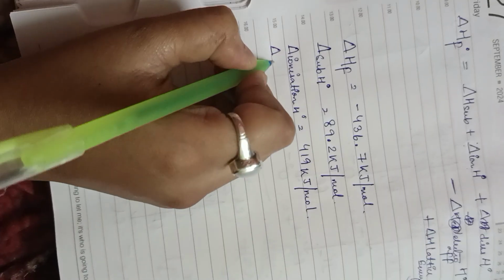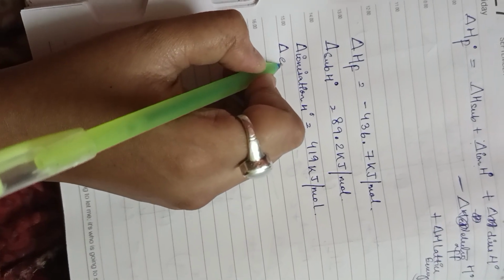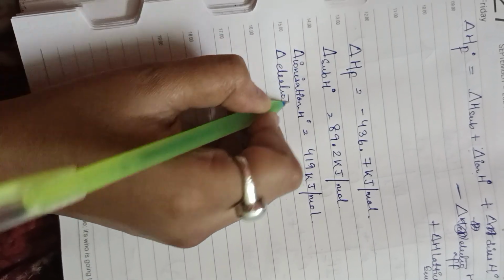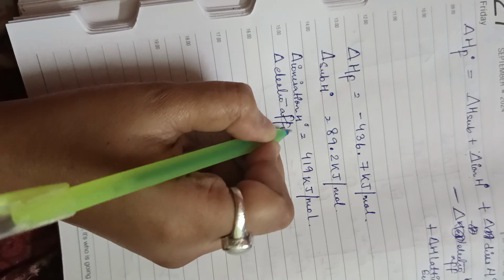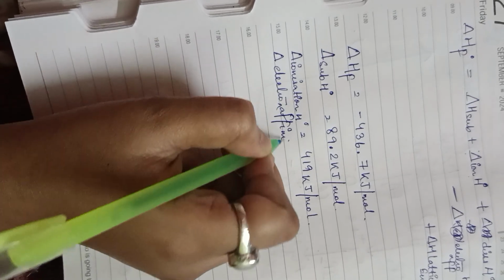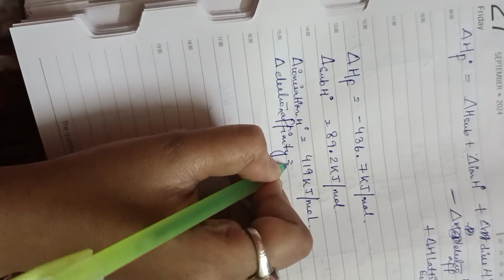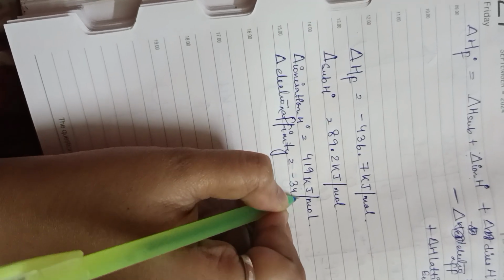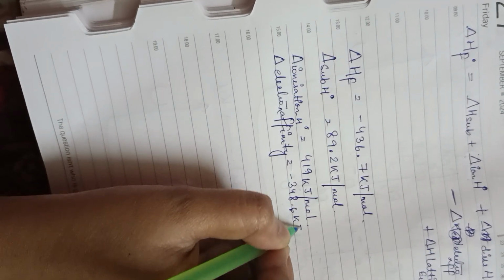Delta electron affinity is given as minus 348.6 kilojoule per mole.